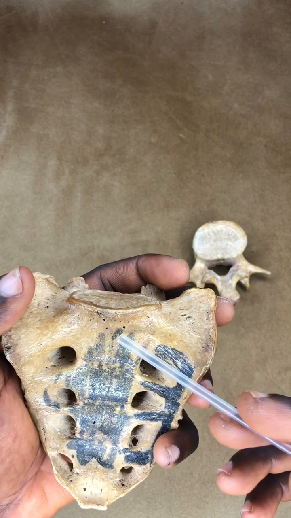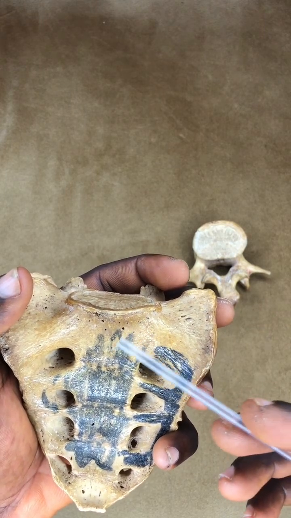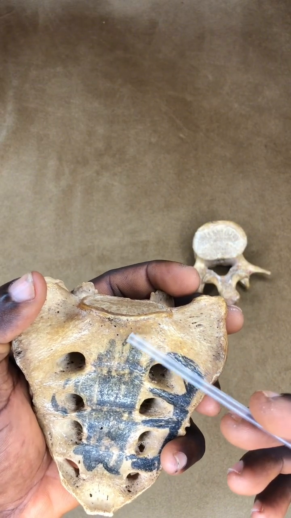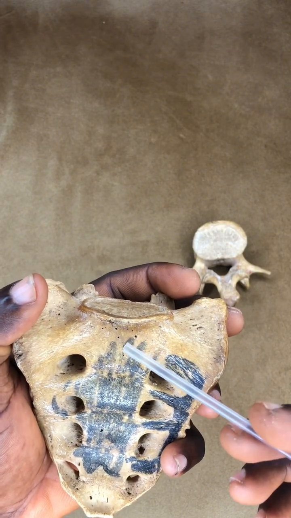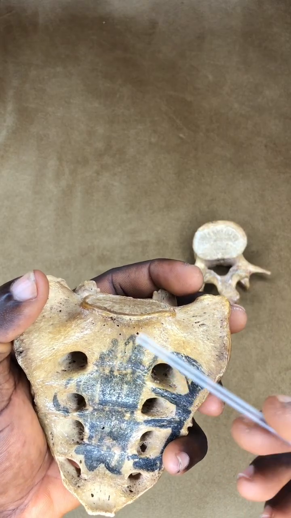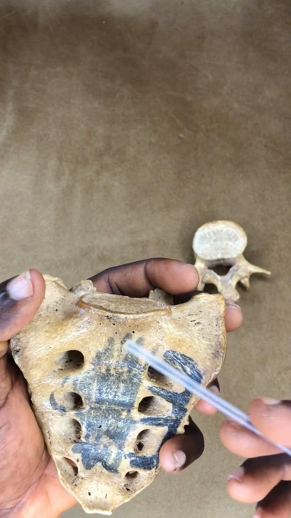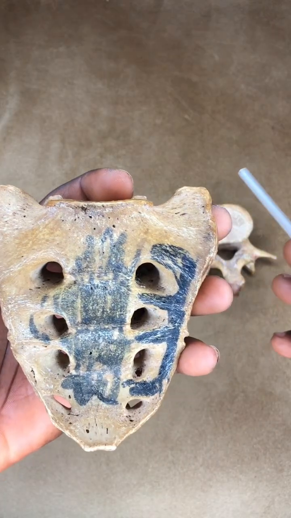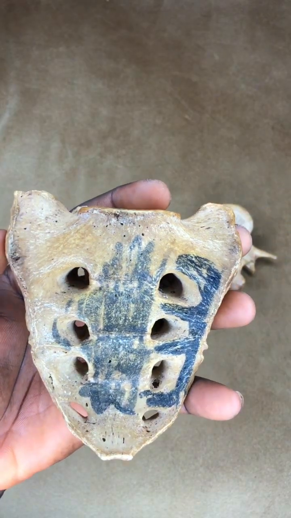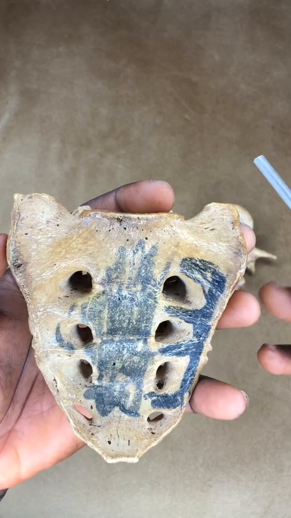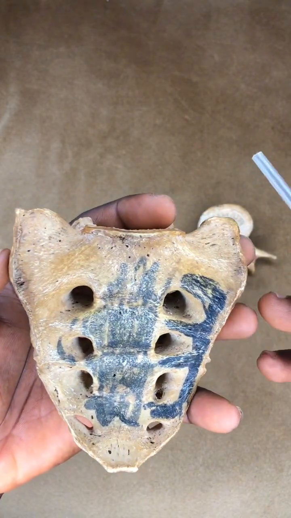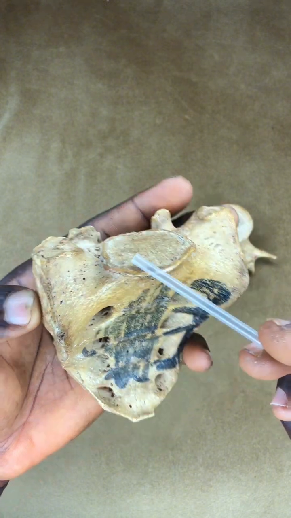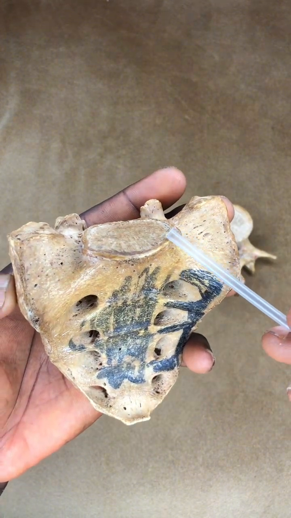It also forms the margin of the pecten pubis and pubic crest of the pubic bone, right? It also forms the arcuate line of the ilium bone. So those are the anatomical landmarks of the sacral promontory, which is here.